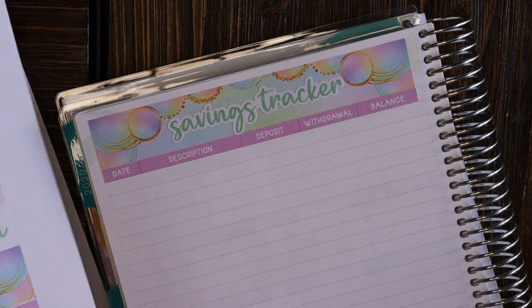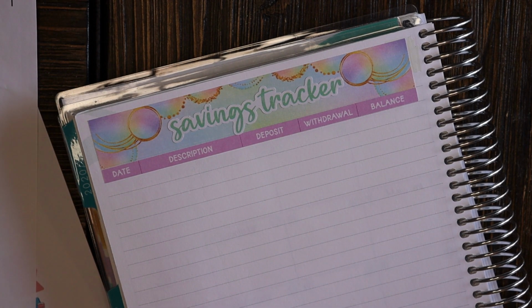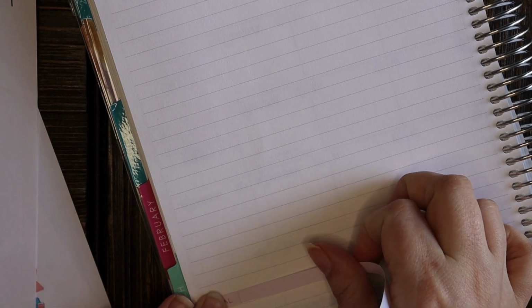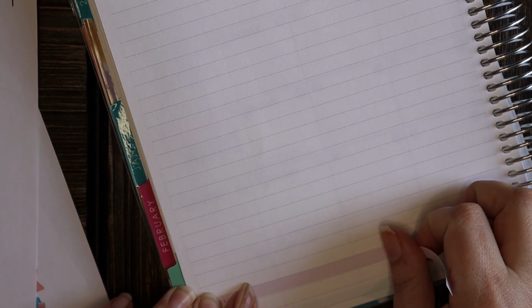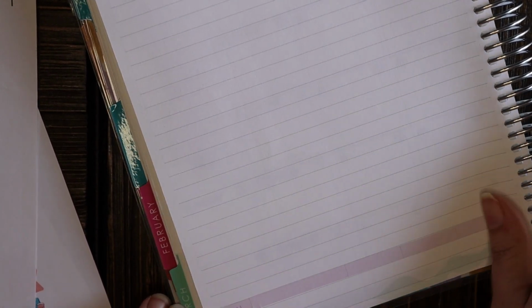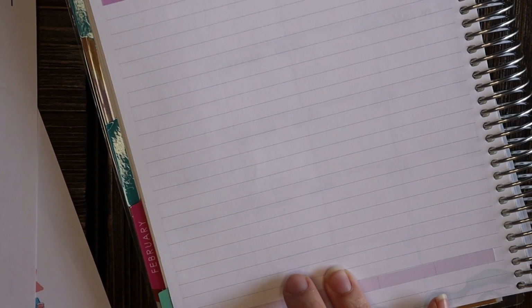And then I'm going to put a little total here at the bottom. And that is pretty much it for this spread, and that was super quick.